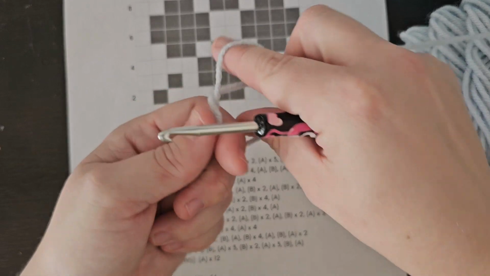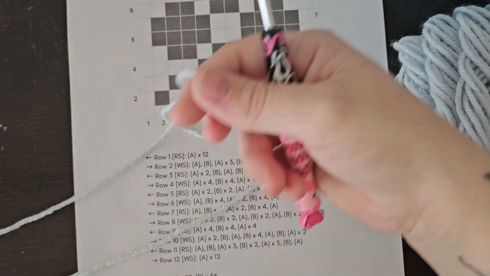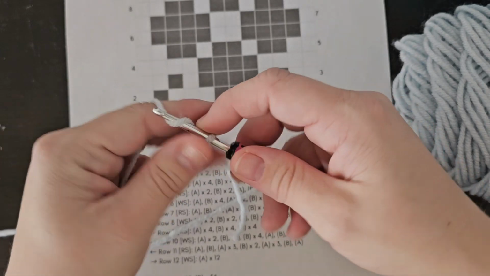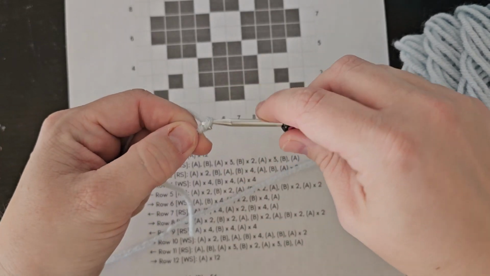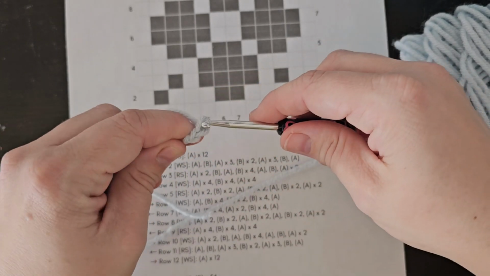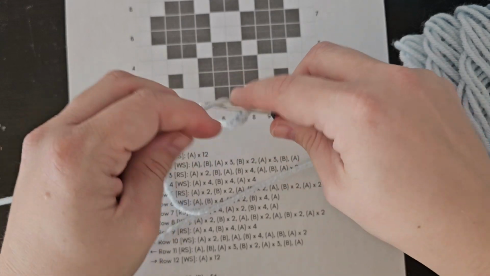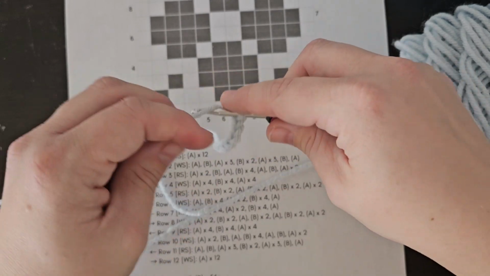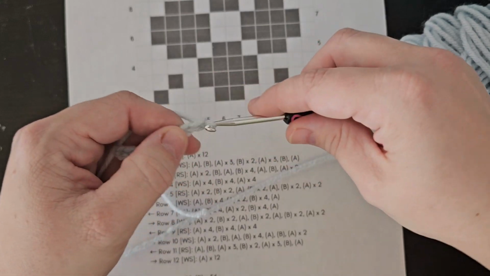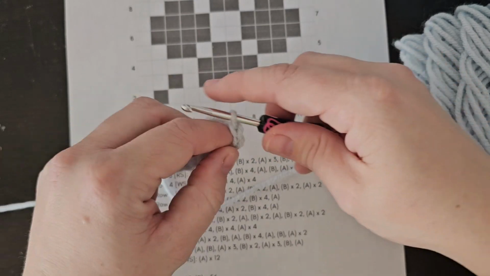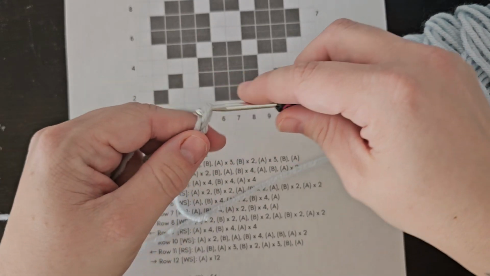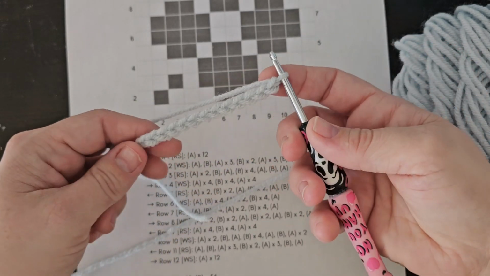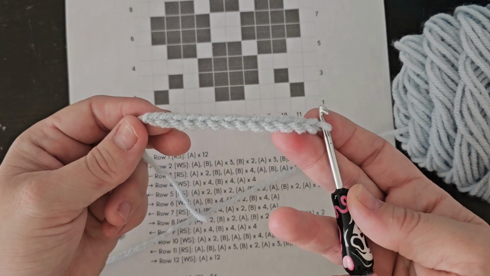Just throw your yarn on your hook. I'm just using a worsted weight yarn and a size 4 hook. So we're going to chain 13. There we have it, 13.